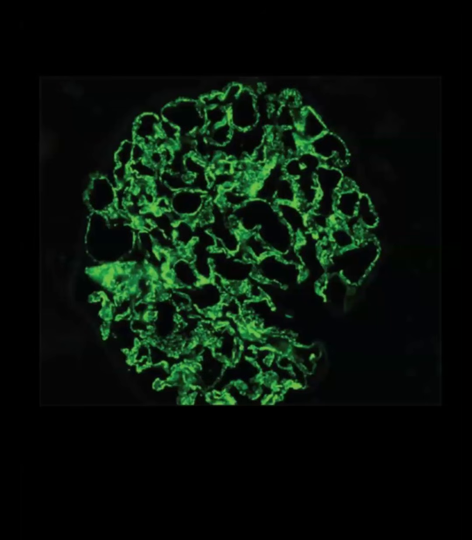I am asking Dr. Sarah, can you tell me in membranous nephropathy, are there either fine granular deposits or coarse granular deposits? Lupus nephritis is possible. Fine granular deposition of IgG along the capillary loops.